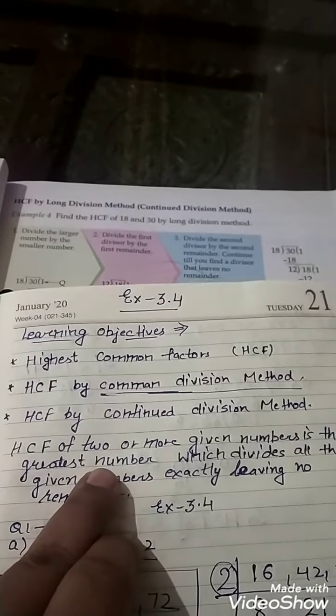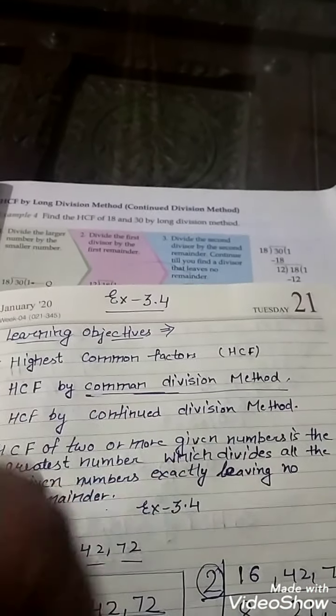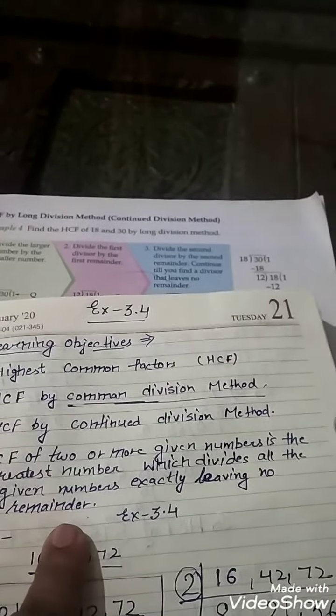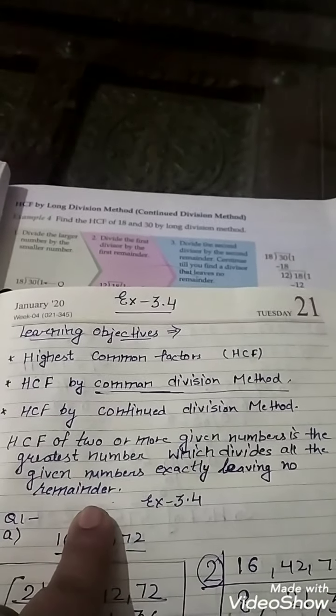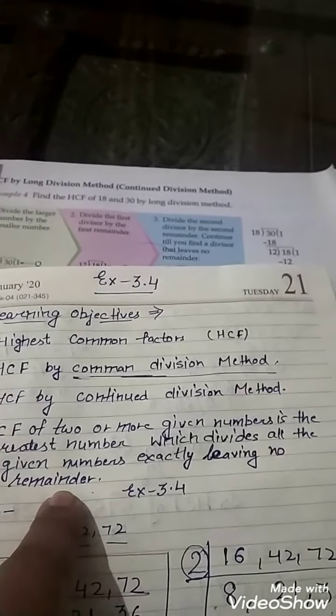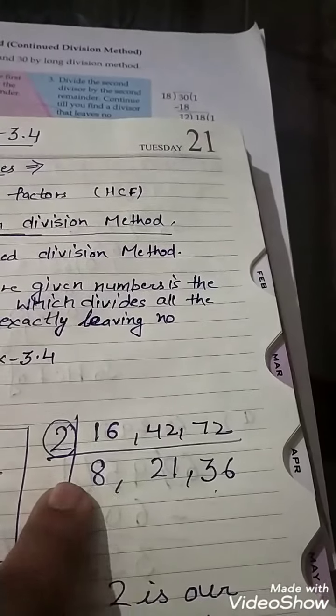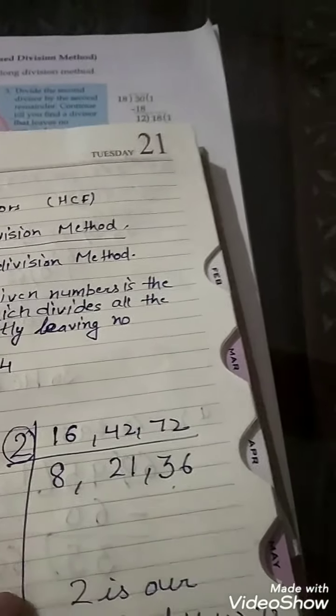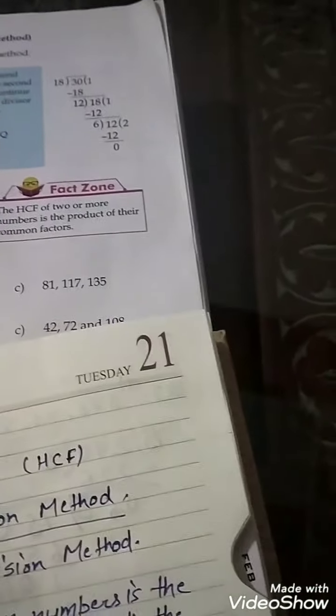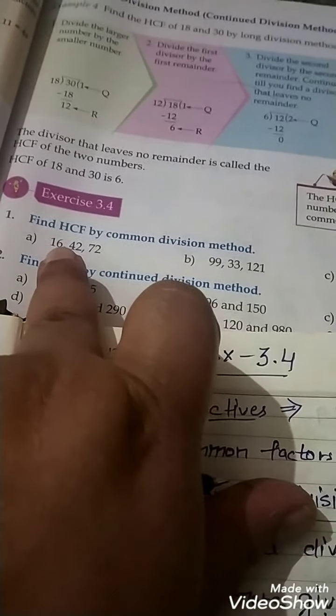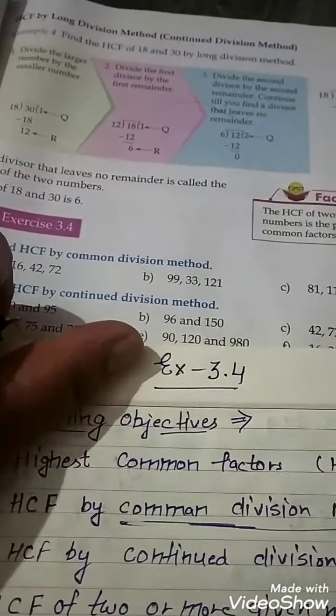HCF of two or more given numbers is the greatest number which divides all the given numbers exactly, leaving no remainder. Fine. So, the first question of exercise 3.4 is you have to find out the HCF by common division method, and the first question is 16, 42 and 72.